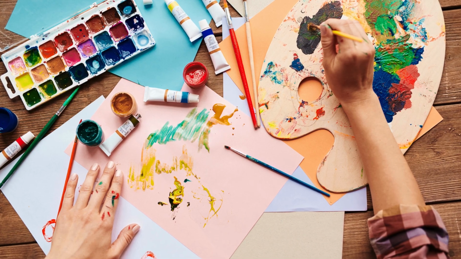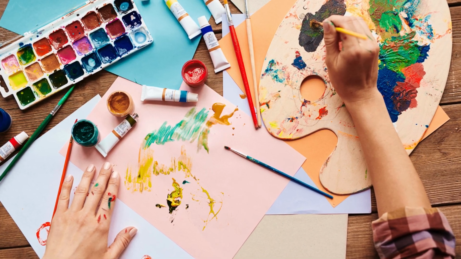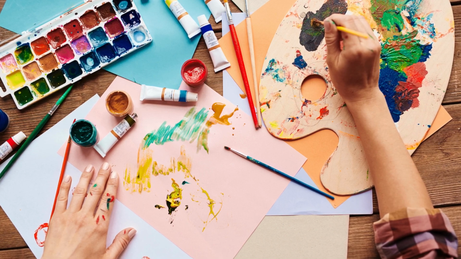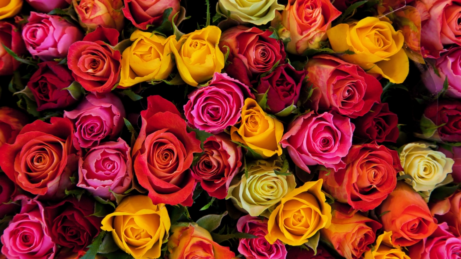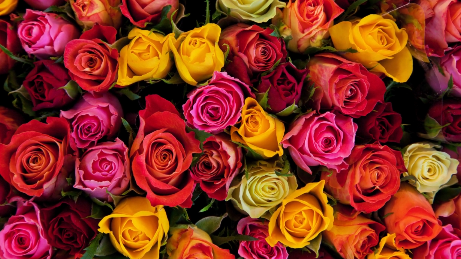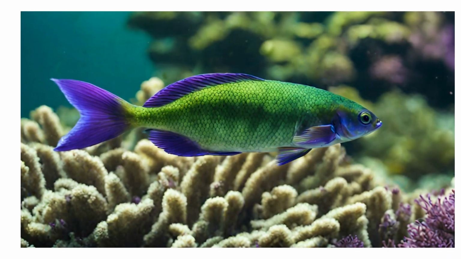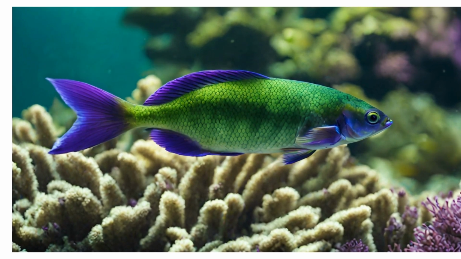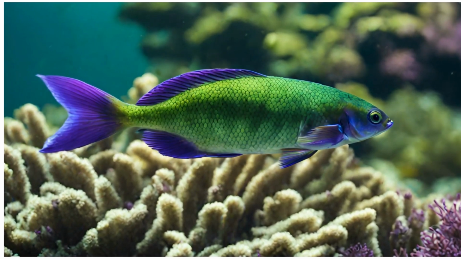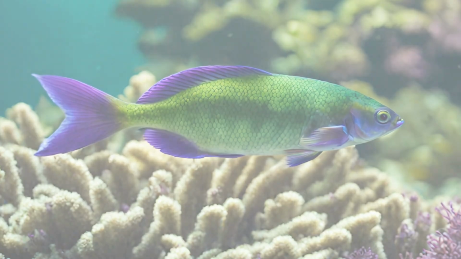When using color in your artwork, it is important to consider the mood and emotion you want to convey. Warm colors like red, orange, and yellow are associated with energy and passion, while cool colors like green, blue, and purple are associated with calmness and relaxation.